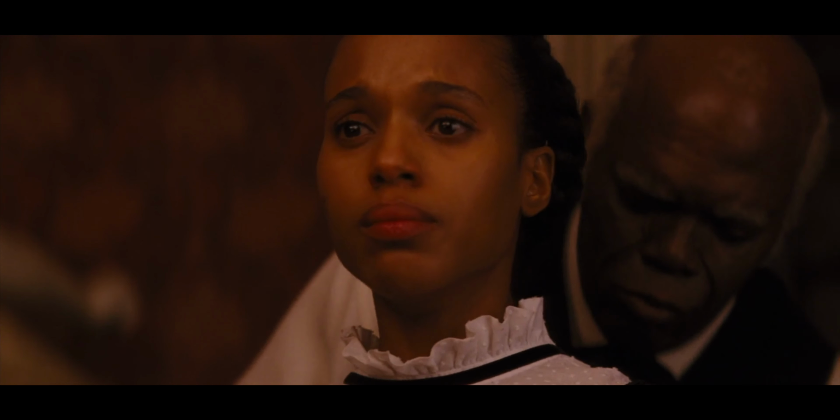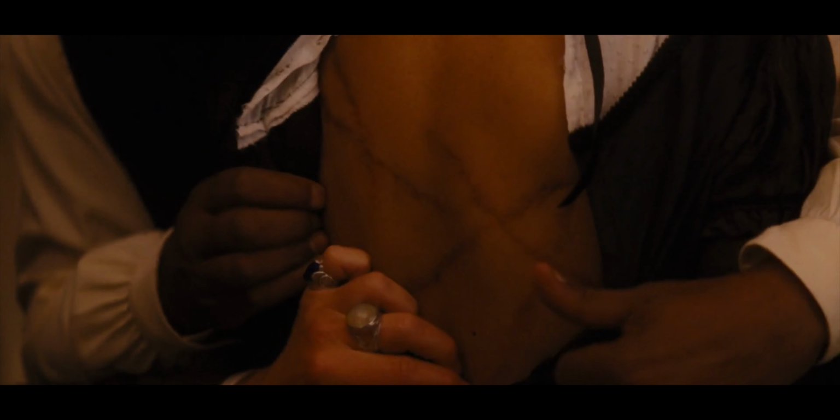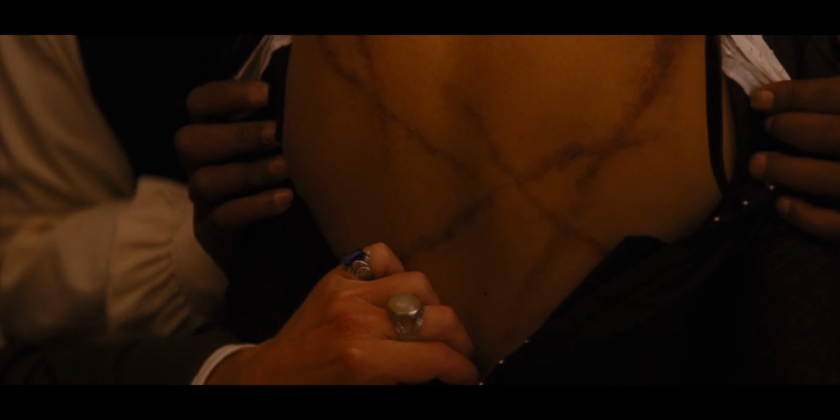The most important part of tension is it needs to be released. And in this case, the release is Calvin Candy's sister stopping him from parading Hildy's back around like some sort of messed up painting. Calvin!